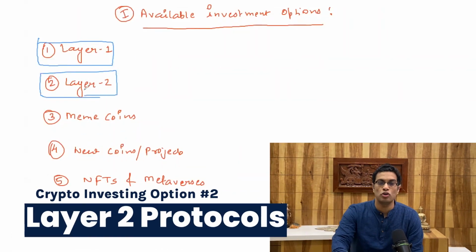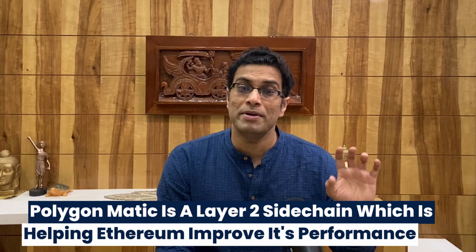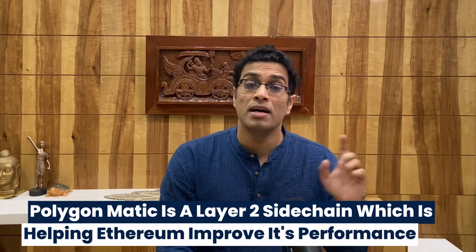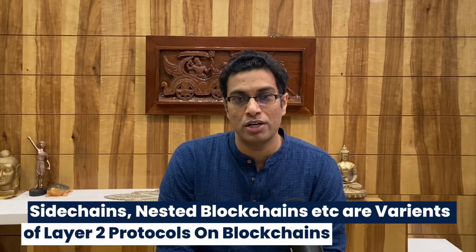Then come layer 2 protocols. So layer 2 protocols, in easy to understand language, help layer 1 protocols improve their functionality. Let us understand this point by using the example of Polygon Matic. Now, Polygon Matic is a side chain. It is a type of layer 2 scaling solution that is helping Ethereum improve its performance. Now, Polygon is what? Polygon is a layer 2 solution. It is a side chain. Now, a side chain is just a variant of a layer 2 solution. There can be nested blockchains and a bunch of other systems and processes that these layer 2 solutions can encompass.